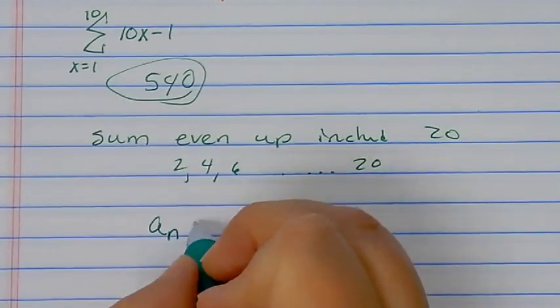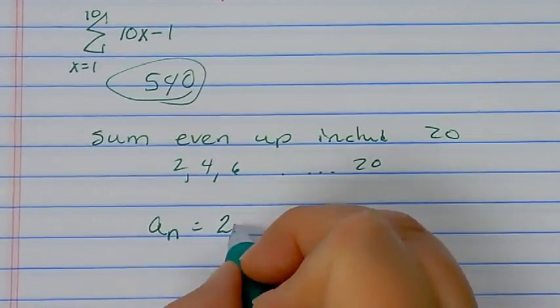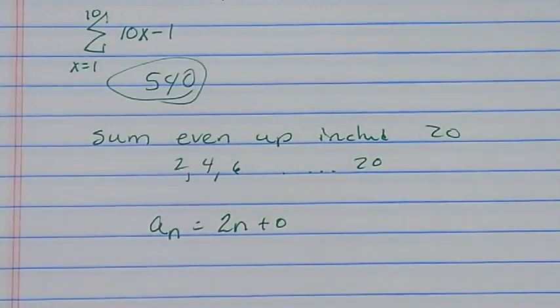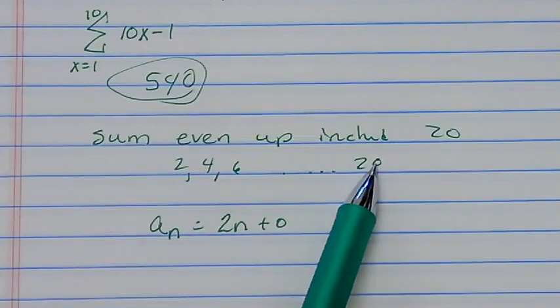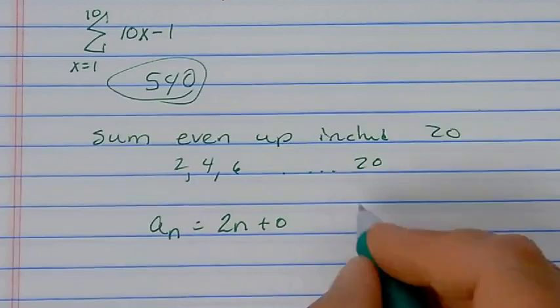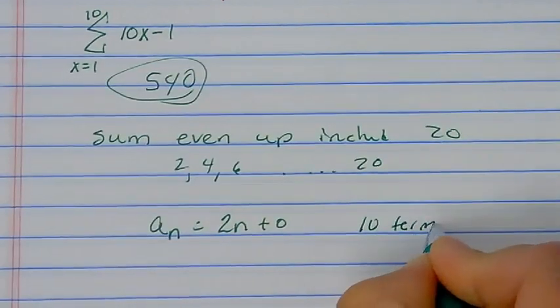So the rule is going to be 2n plus 0. And then I have to think about how many terms I'm adding. How many numbers would I be adding from 2 to 20? I would have 2, 4, 6, 8, 10, 12, 14, 16, 18, and 20. So 20 divided by 2, I would have 10 terms.